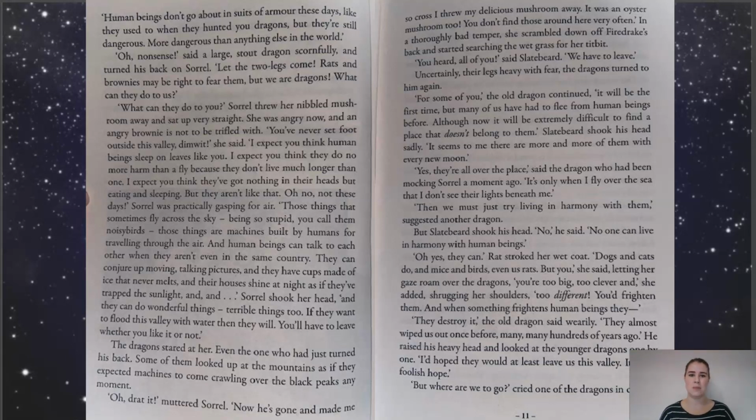Let's start at the top of page 10. Human beings don't go about in suits of armour these days like they used to when they hunted you dragons, but they're still dangerous. More dangerous than anything else in the world. Oh, nonsense, said a large, stout dragon scornfully, and turned his back on Sorrel. Let the two legs come. Rats and brownies might be afraid of them, but we are dragons. What can they do to us? What can they do to you?